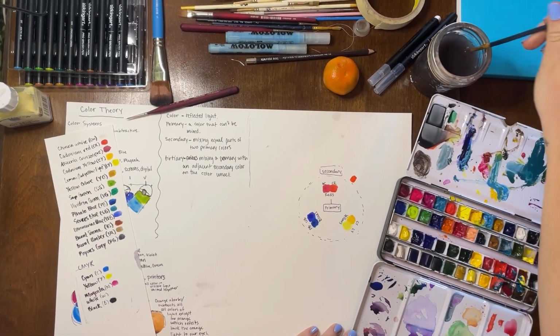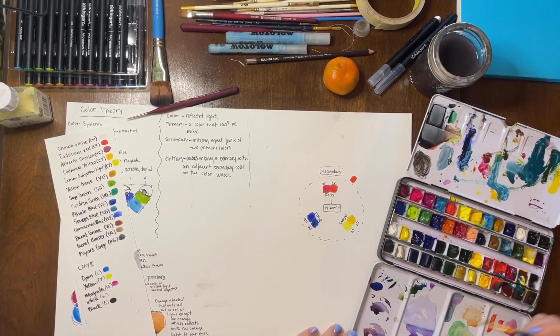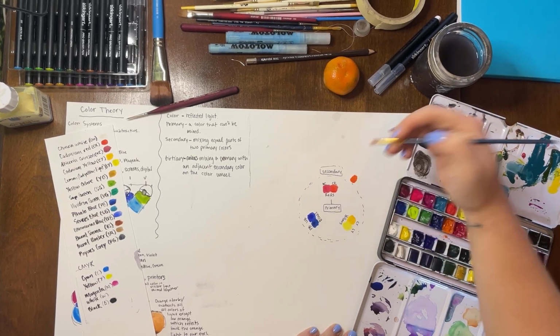It's a little more red than I was going for. There we go. It's a little oranger.